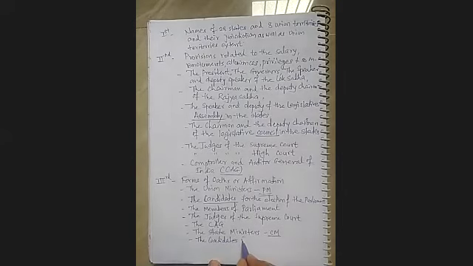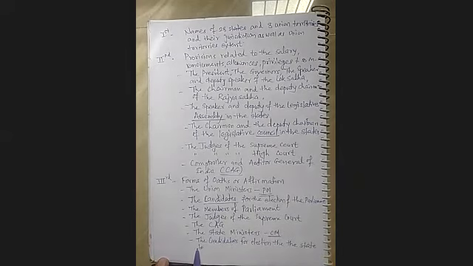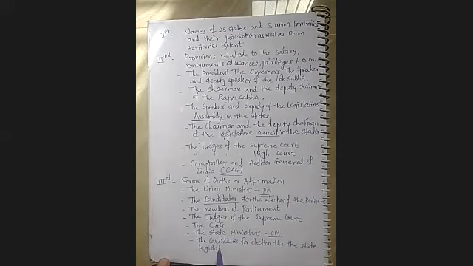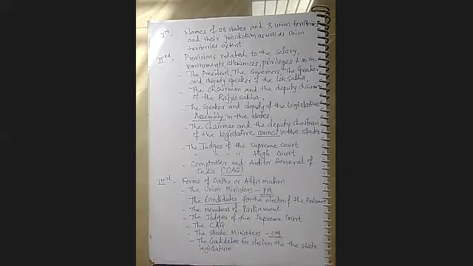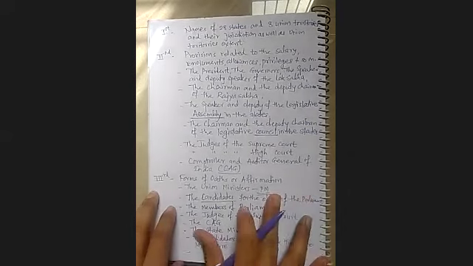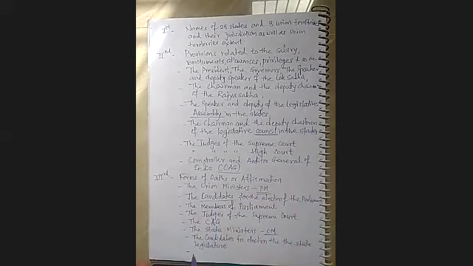Candidates for election to the state legislature, like Parliament. The next in this case, after being elected, they become members.